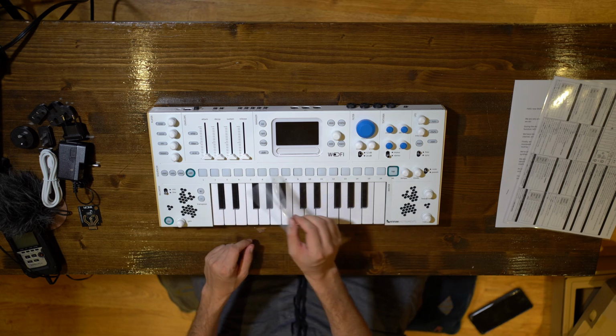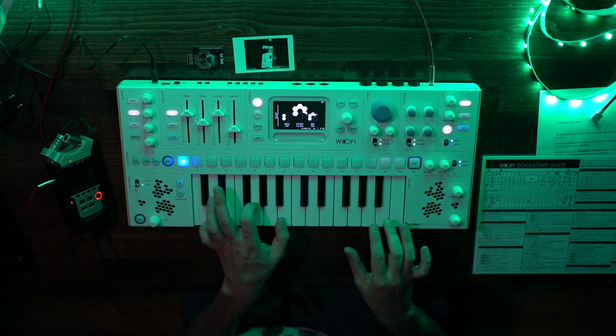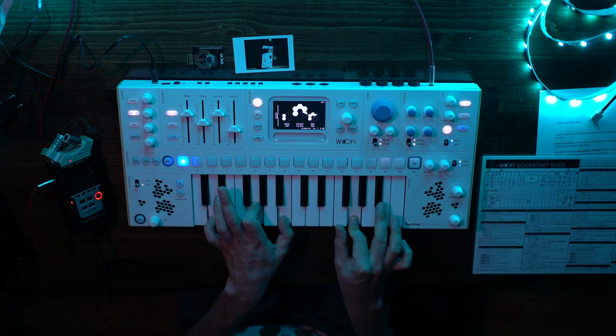Hello, this is Decimal, and in front of me is WoFi. WoFi is a portable 10-voice sampler keyboard.